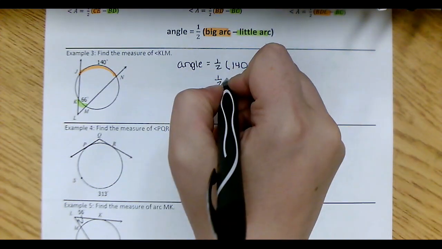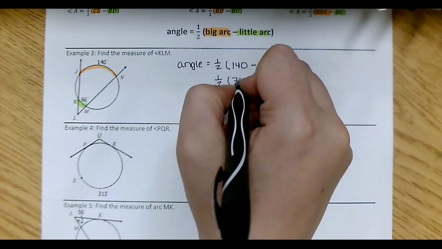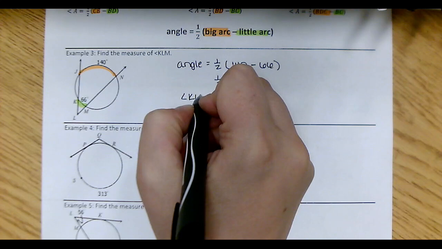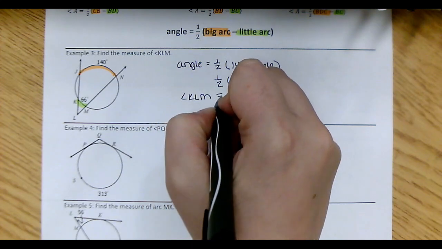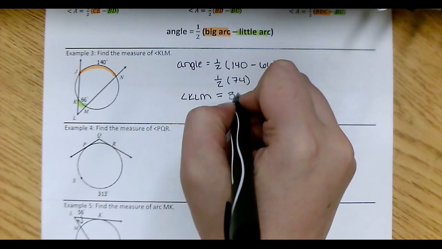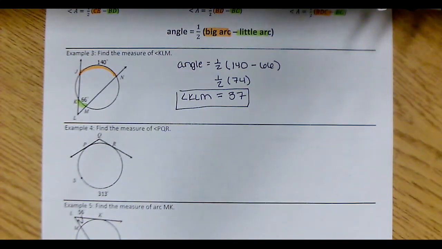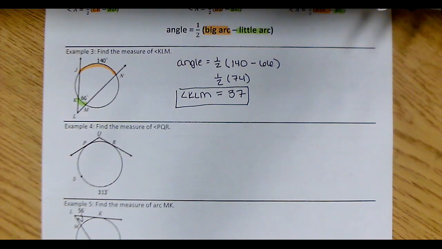So 140 minus 66 is 74, and half of that will give me an angle measure for KLM of 37. So not necessarily a difficult formula to use, it's just training yourself to identify your big arc and your little arc correctly from the circle that you have.